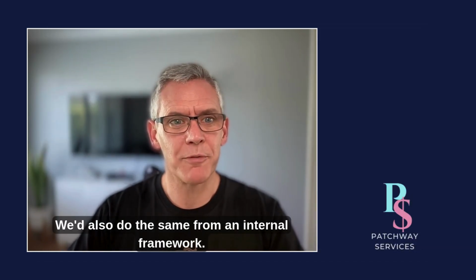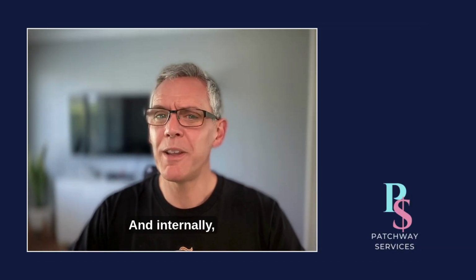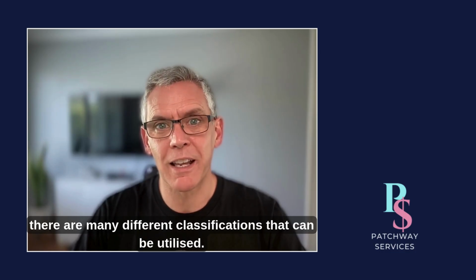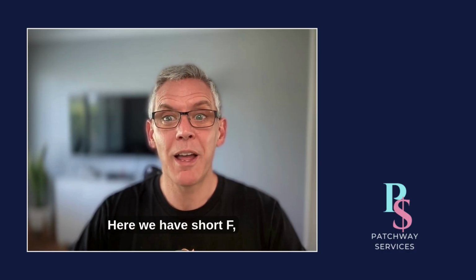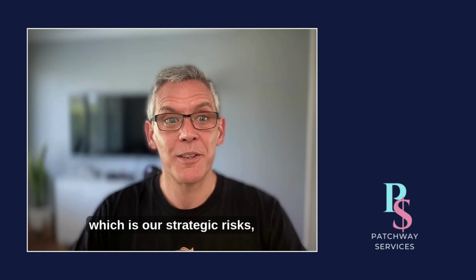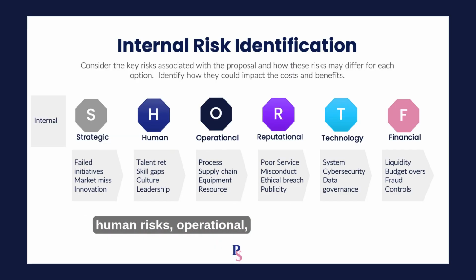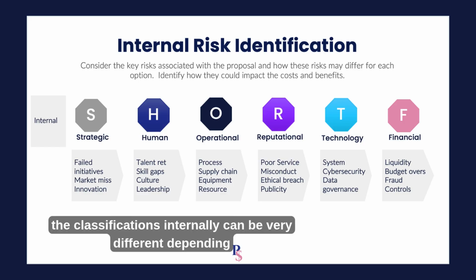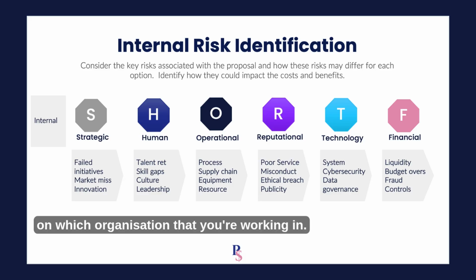We'd also do the same from an internal framework, and internally there are many different classifications that can be utilized. Here we have SHORTF, which is our strategic risks, human risks, operational, reputational, technology, and financial. But the classifications internally can often be very different depending on which organization you're working in.